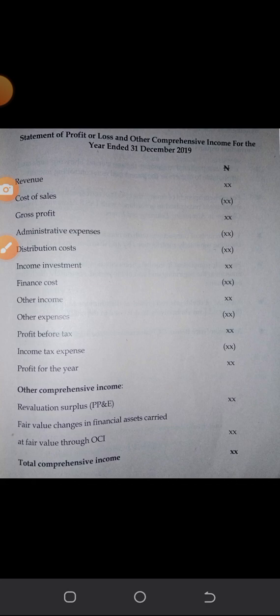Now you are going to spend a certain amount of money to bring that stock into the location where you are going to use it. That amount that you are spending bringing the item in is known as carriage inward. So you also add it to purchases, and then when you have your closing stock, you less your closing stock from that. That is the normal adjustment in our financial accounts.